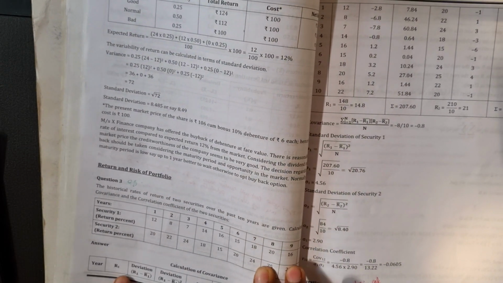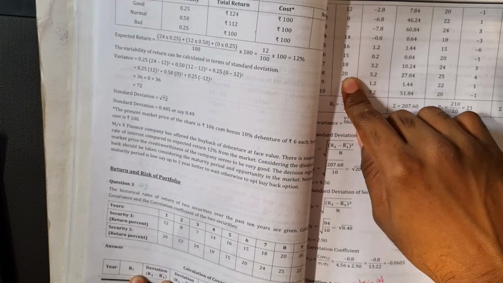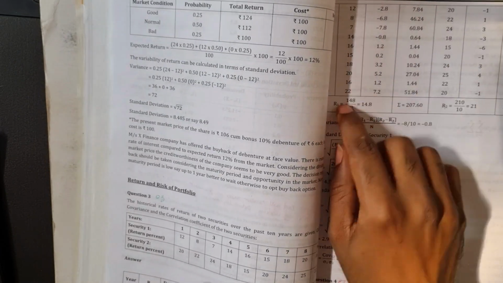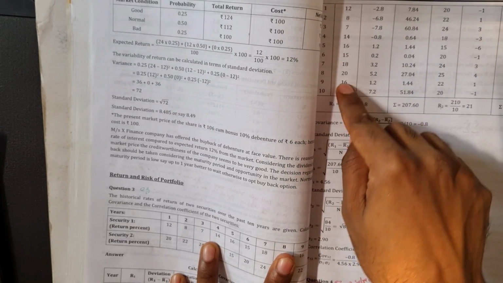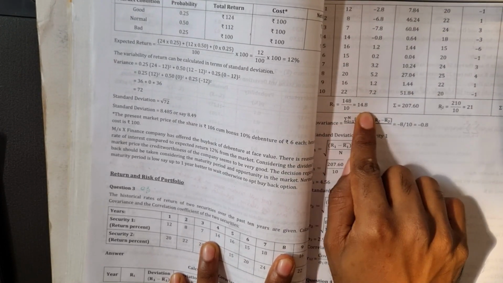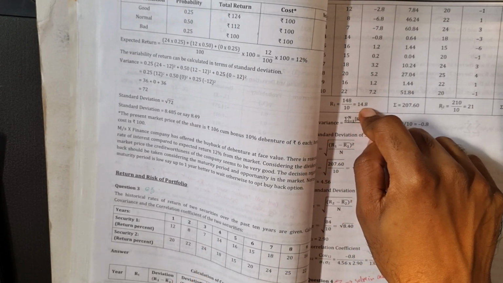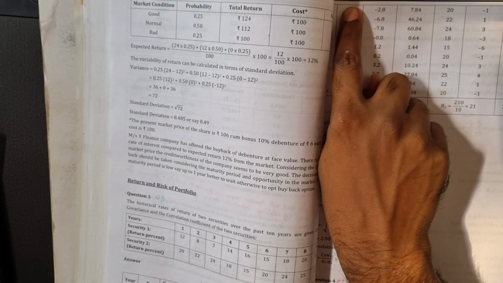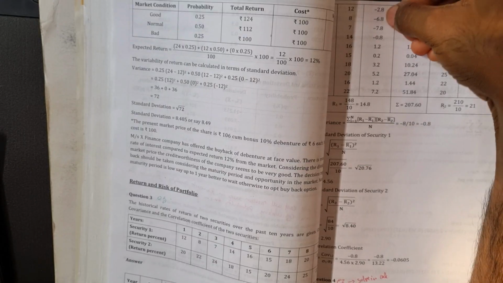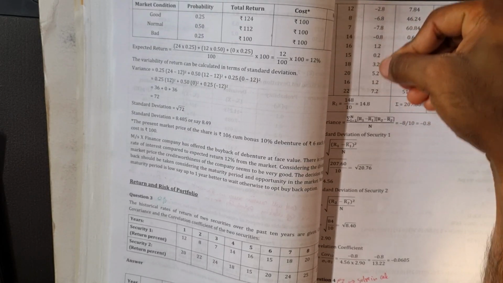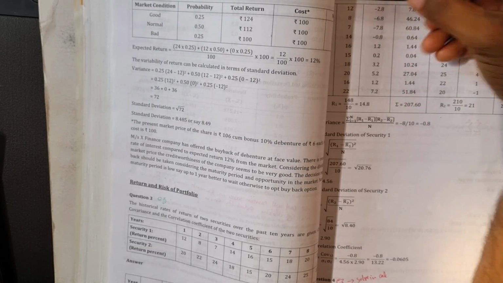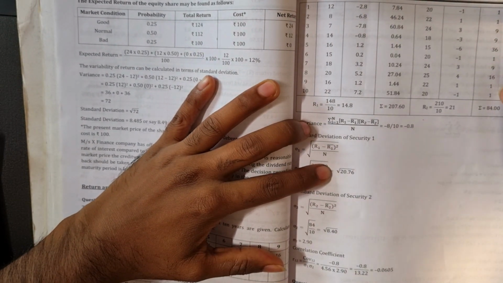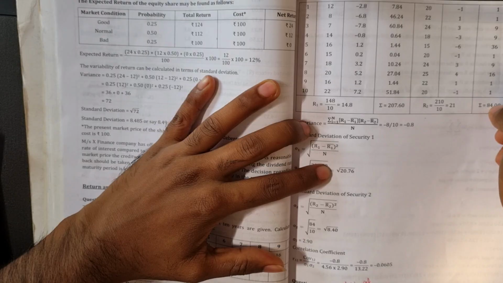See, we did R1. R1 means your return 1 or your x. Deviation is x minus x bar. What is your x bar? This is the total divided by number of years, 10. Next we do x minus x bar. We get this figure. We can't take the total of it, so we do the square of it. This is my square. So here I get 84.